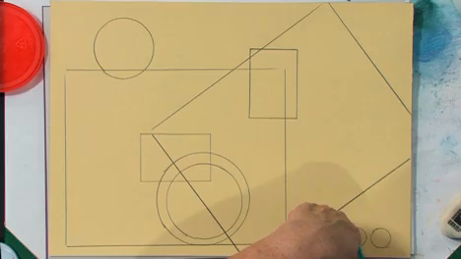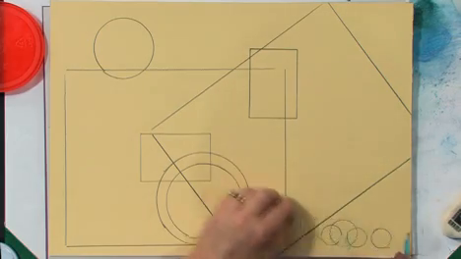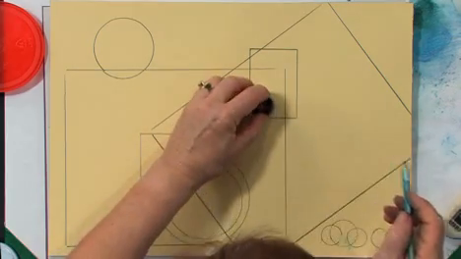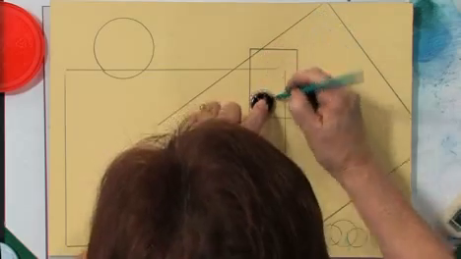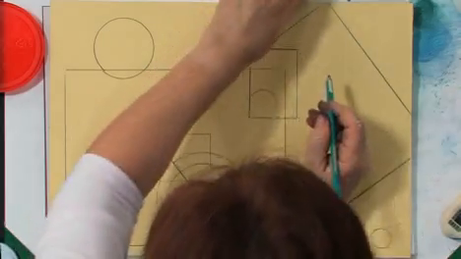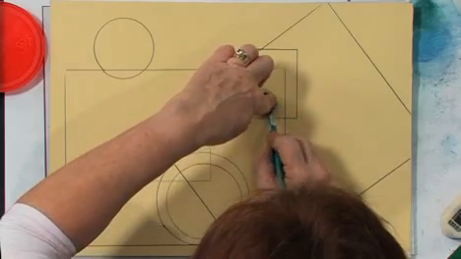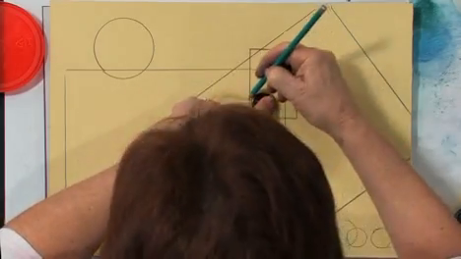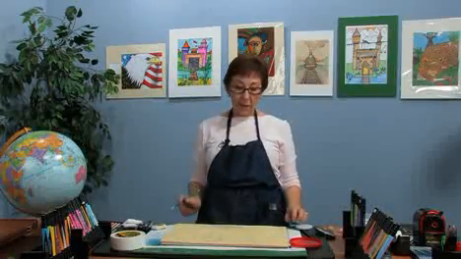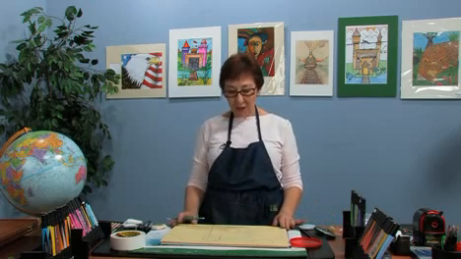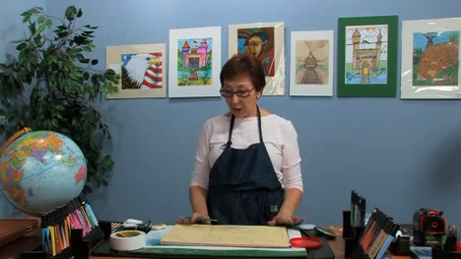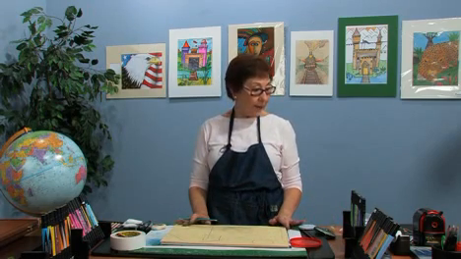wavy edge to it. And let's maybe repeat that. You always want to repeat it in there maybe. Oops. Well, you know what? Maybe that was telling us it just wanted to be a partial circle. That might be fun too. Okay, you have to go with your intuition. So here we have a whole bunch of shapes that we can start coloring in.